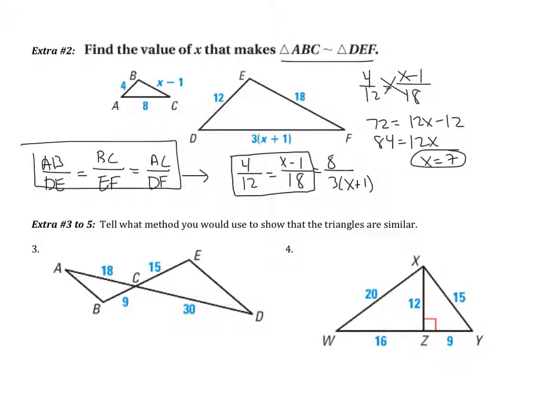So let's plug that in and make sure that that actually works. So 4 over 12 stays. 7 minus 1 will give me 6 over 18. And then I get 3 times 8, which is 24. Now, 4 over 12 simplifies to 1/3, 6 over 18 simplifies to 1/3, and 8 over 24 simplifies to 1/3. Okay, so what we just showed here is if x is 7, my triangles are similar by SSS. All the sides are proportional. Now, if x is 8, that's possible, but the triangles won't be similar. So when x is 7, my triangles will be similar.